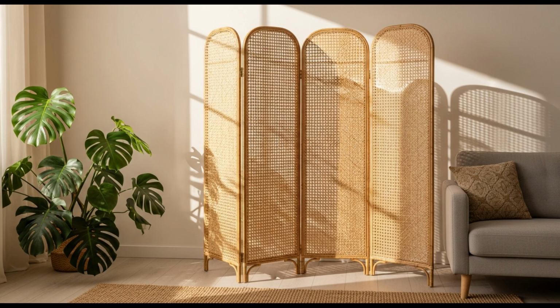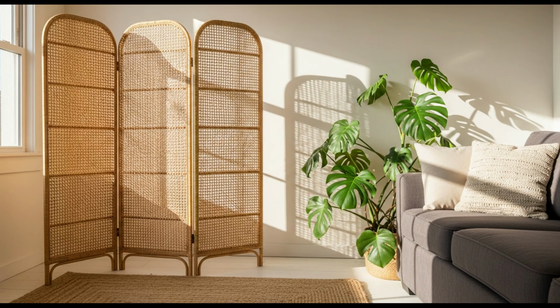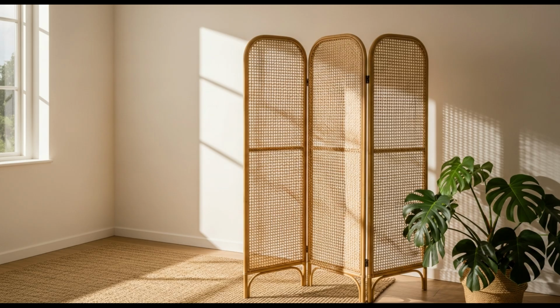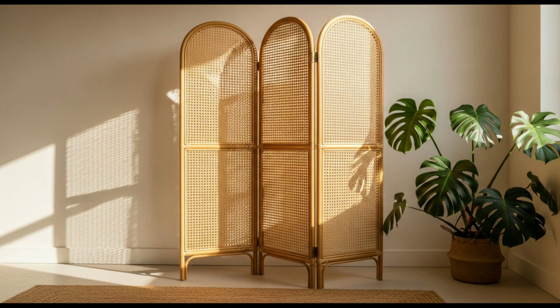Number 7. Position woven Tolkiening rattan privacy screens. Introduce a touch of biophilic design with the Tolkiening rattan room divider. The hand-woven natural fibers offer a tactile, organic contrast to the often rigid lines of urban studio apartments. The 3-panel folding design allows for a curved, sculptural silhouette that softens the room's corners.